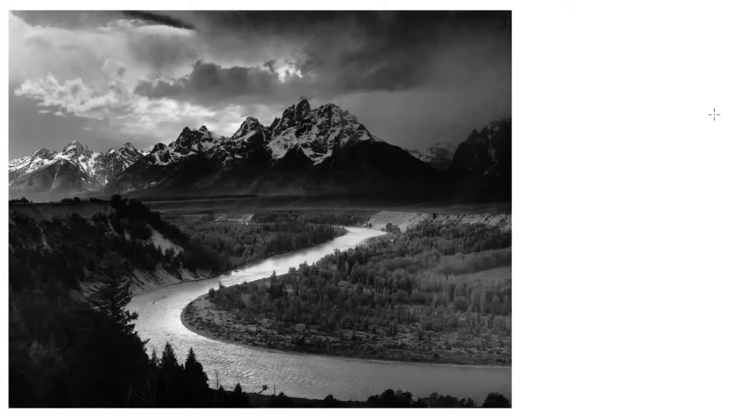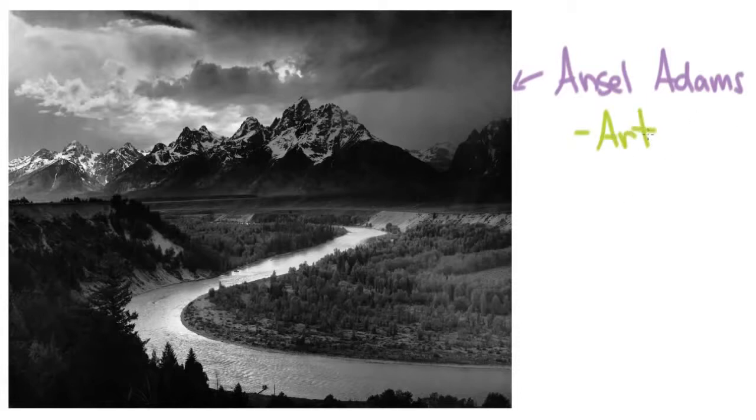Here we have Ansel Adams, and Ansel Adams was an American photographer in the 20th century. Ansel Adams is your quintessential landscape photographer, and he was shooting in the style, like we said before, of an art photographer. Now sometimes Ansel Adams did the occasional commercial piece, but in general he was a landscape photographer who was an art photographer. So landscape was his specialty. It was the thing that he liked to photograph, but he was an art photographer.